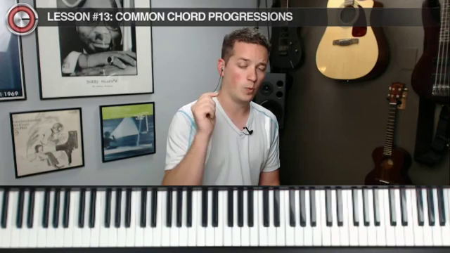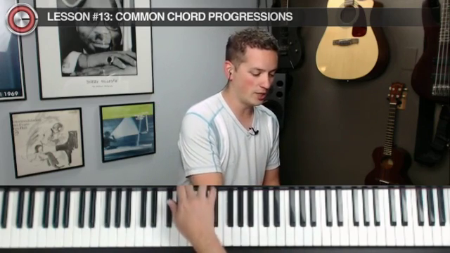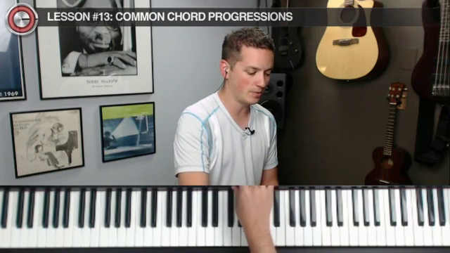Let's try that in the key of G this time. Same exact thing. We're going to go 1, 6, 2, 5, 3, 6, 2, 5. We're going to throw in a 6 and then loop that 2, 5, 6, 2, 5, 6 until we're ready to end the song and go to the 1. Here we go in the key of G. Let's try this at 90 beats per minute.